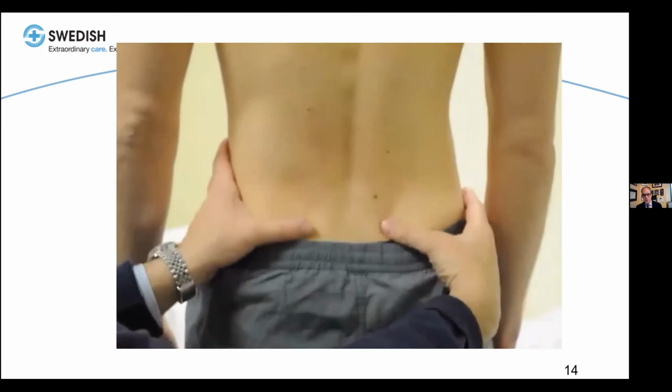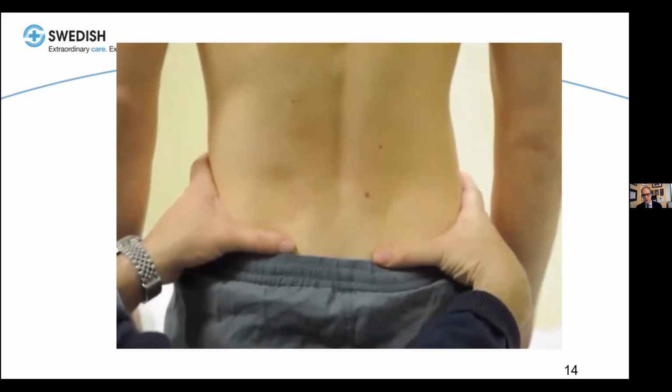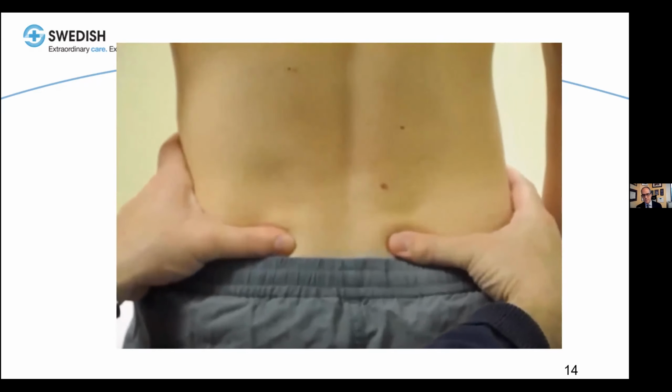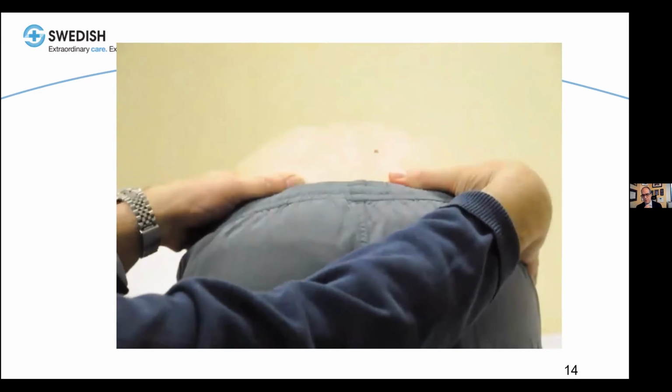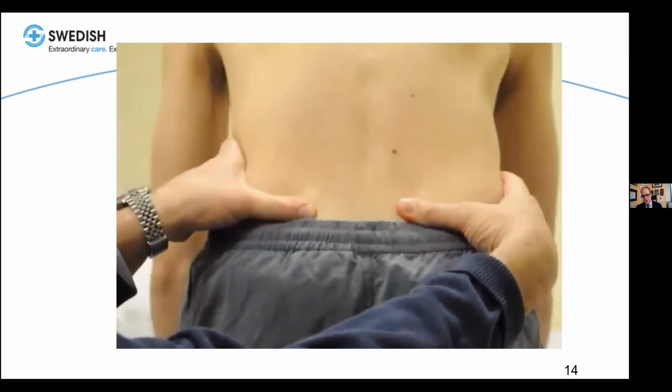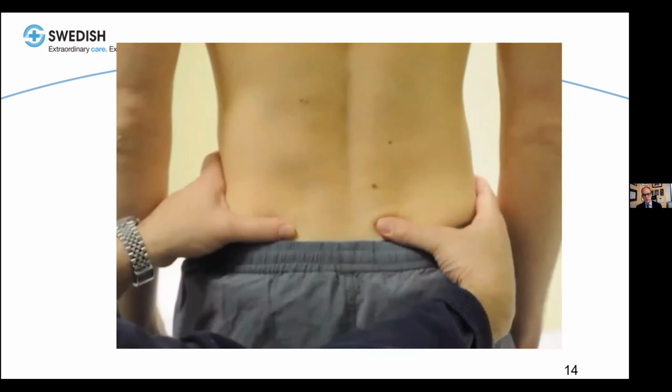Here we're pulling down his shorts, and you can see the dimple of his buttock. I put a little skin under that, and I'm probably pretty much right on the PSIS right there. And then I have the patient flex just to see if there's good lumbosacral motion. Osteopathic physicians and chiropractors may do a lot more complex exam, but I'm just trying to look for good lumbosacral flexion.